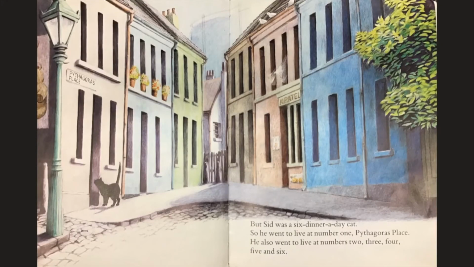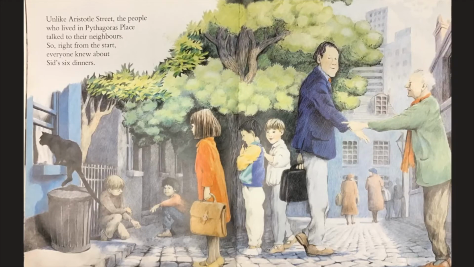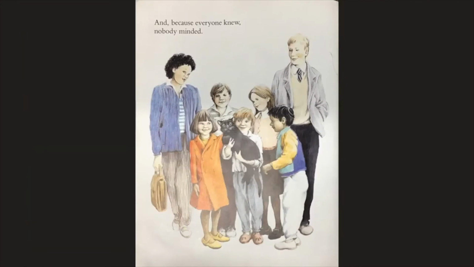But Sid was a 6 dinner a day cat, so he went to live at number 1 Pythagoras Place. He also went to live at numbers 2, 3, 4, 5 and 6. Unlike Aristotle Street, the people who lived in Pythagoras Place talked to their neighbours, so right from the start everyone knew about Sid's 6 dinners. And because everyone knew, nobody minded. The end.